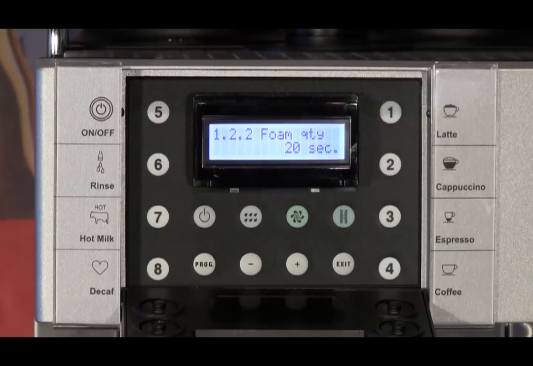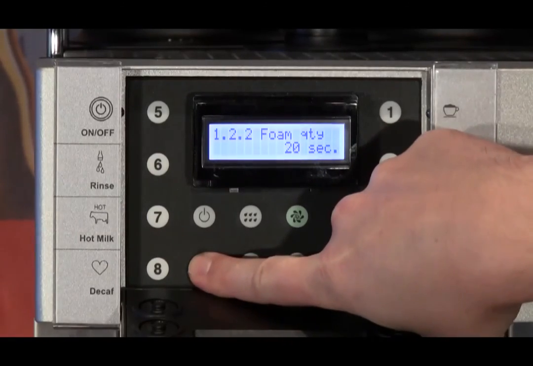The next menu is Foam Quantity. This indicates how much foamed milk would be dispensed for this product. The current time now is 20 seconds. To change this time, I enter this menu by pressing the prog button.